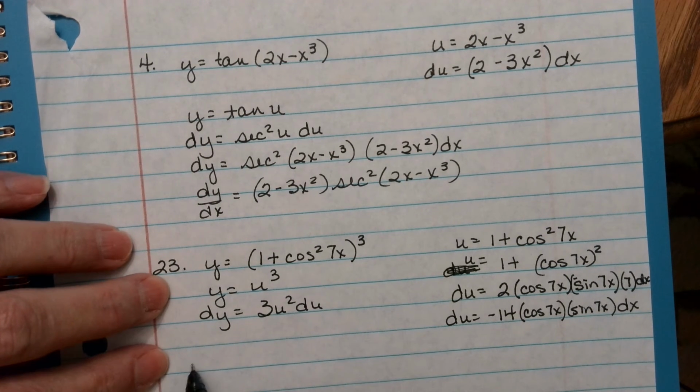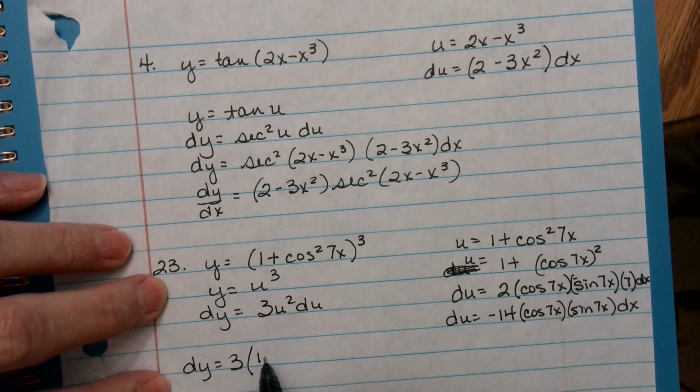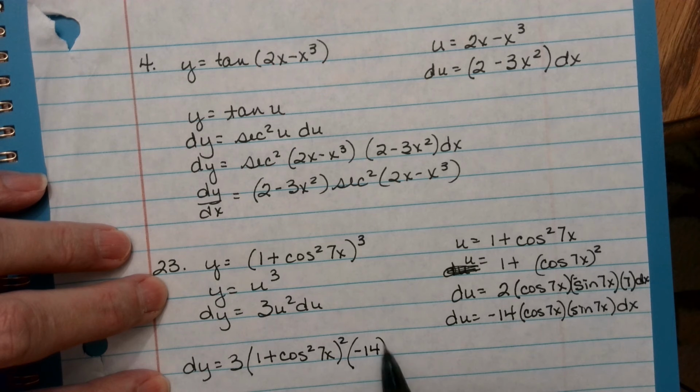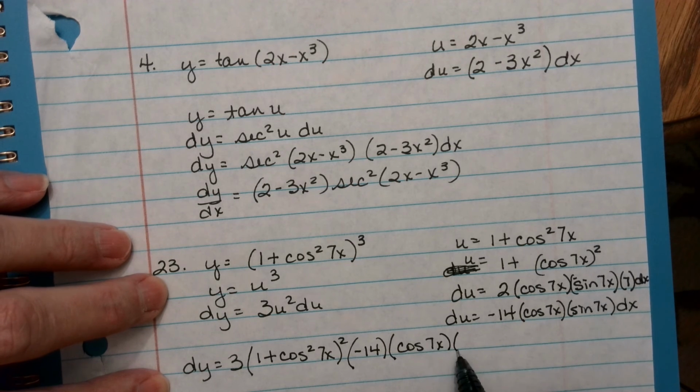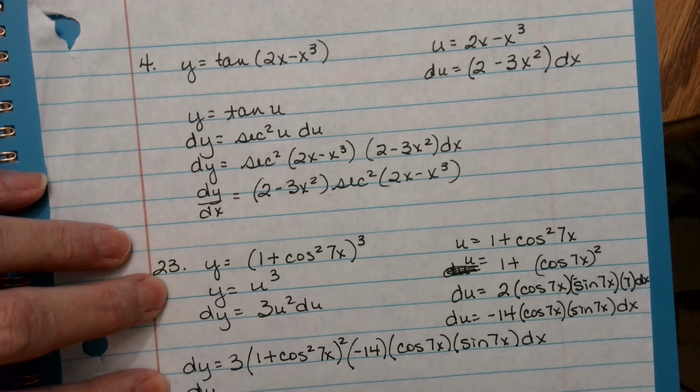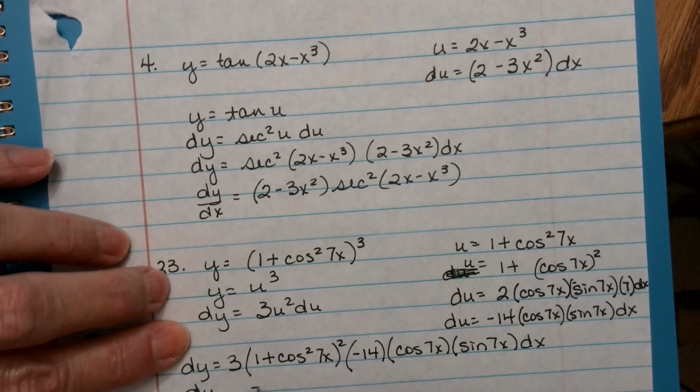Now, I'm going to plug it all back in. U is 1 plus the cosine squared of 7x, and that's squared. Du is negative 14 times the cosine of 7x times the sine of 7x dx. Divide by dx. Bring all your multipliers in the front. So this is negative 42.